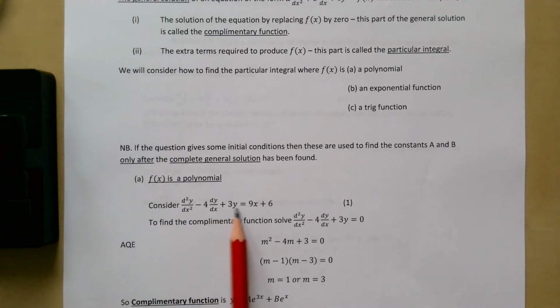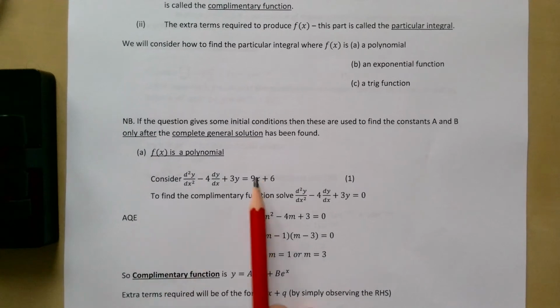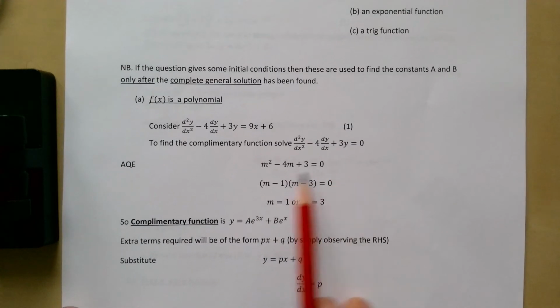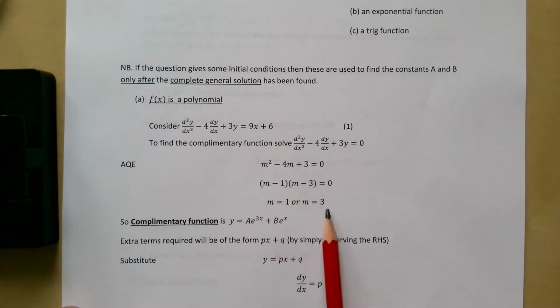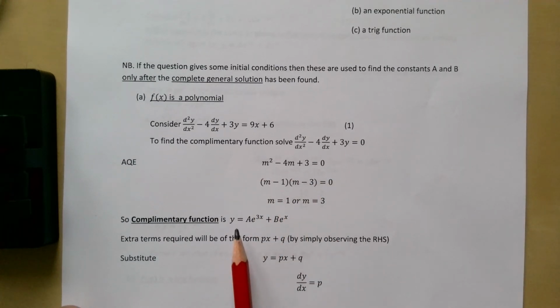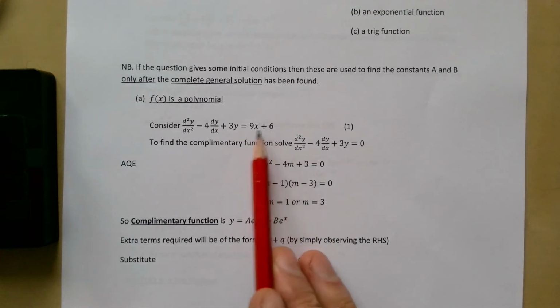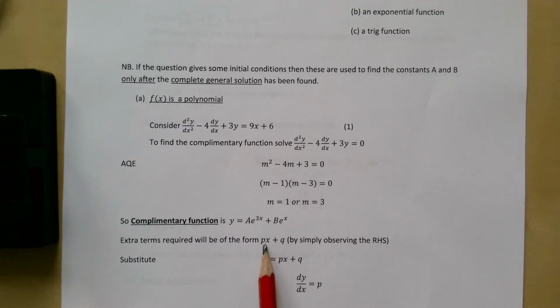So consider this one here, equals 9x plus 6. Again, what we do is we let it equal 0 first of all, and we find the complementary function bit. So we put that equal to 0, there's our AQE, and we get 1 and 3. That means our complementary function is of the form y equals ae to the 3x plus be to the x. Extra terms required will be of the form px plus q. So I've looked at the 9x plus 6, and I'm going to try y equals px plus q and work out from there.